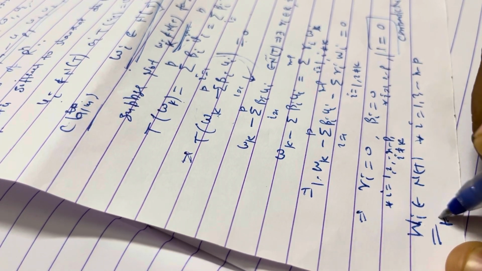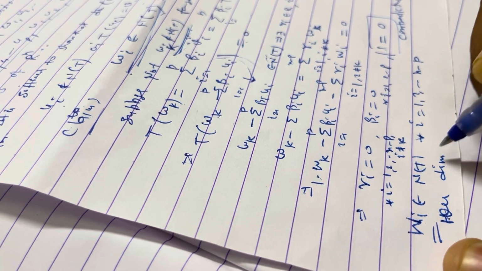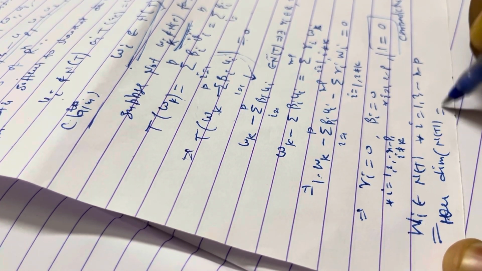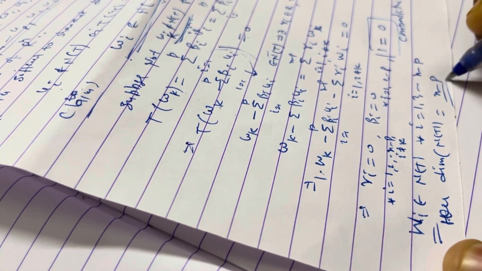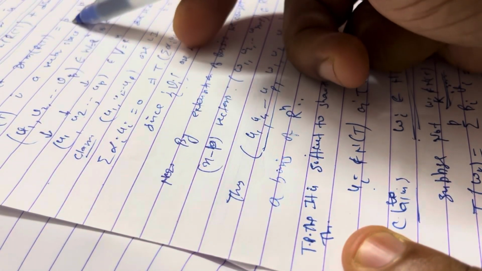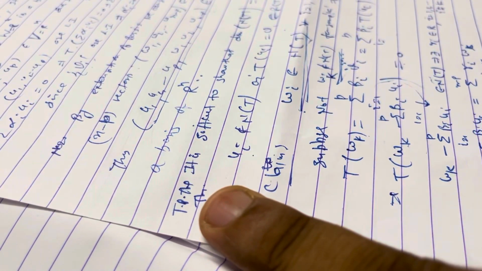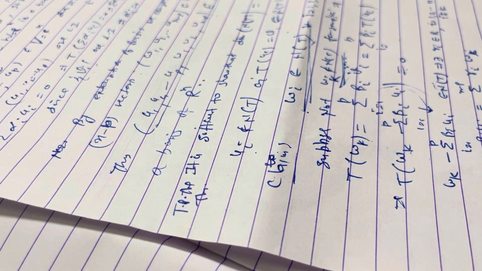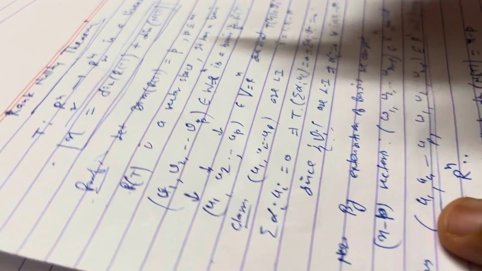So hence the dimension of N(T) is n minus p. So we have proved it. The dimension of N(T) is n minus p. We started with taking the dimension of R(T) as p. So p plus n minus p is n. Therefore the theorem is satisfied.